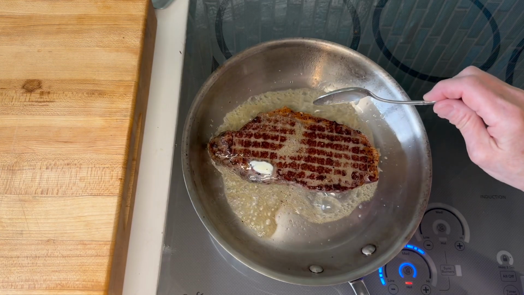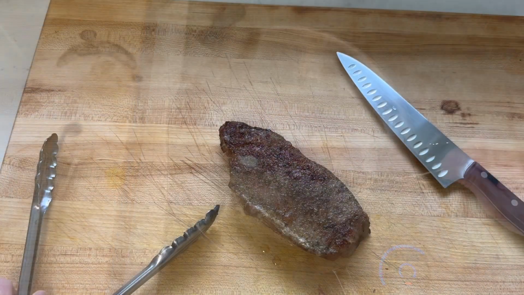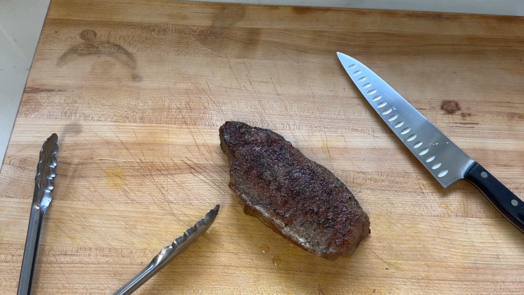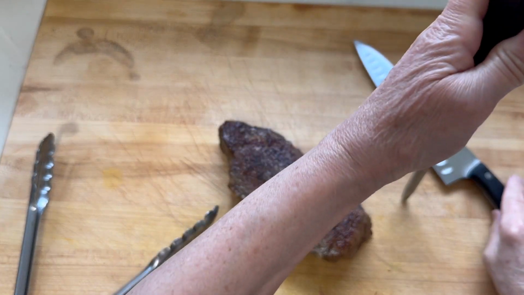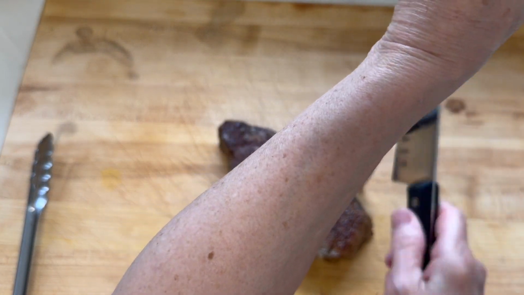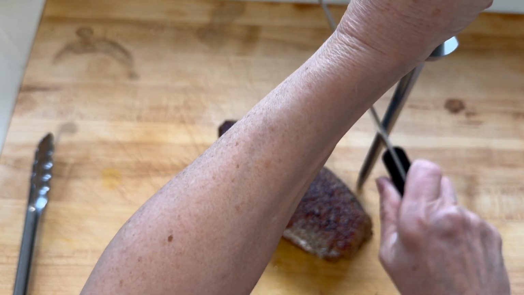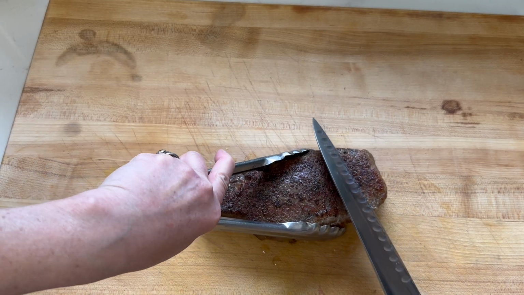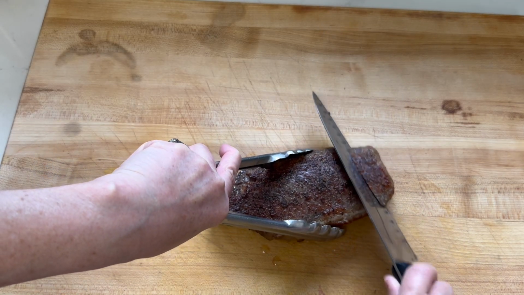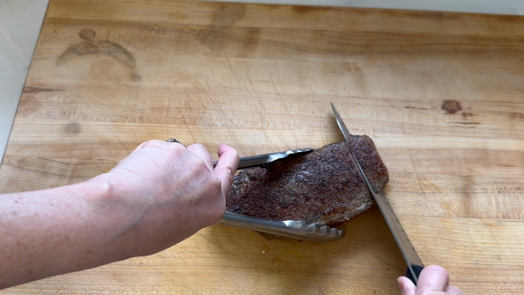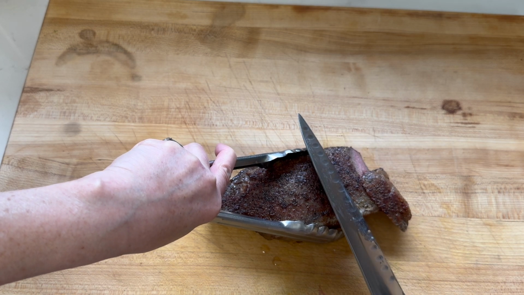How gorgeous is that? Now, the best thing about a reverse sear, other than many other things, is that you don't need to let the steak rest before slicing. I literally just took it out of the pan, and I'm just honing my knife to get the edge back so I can have clean cuts. I'm going in on an angle, and I'm making nice, thick slices.